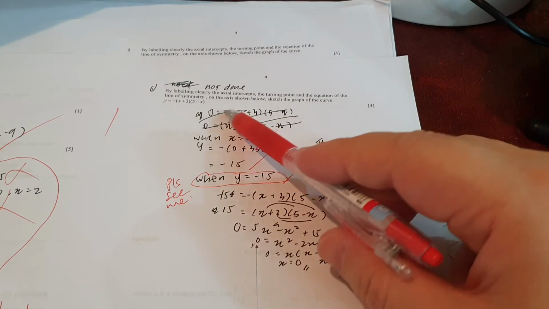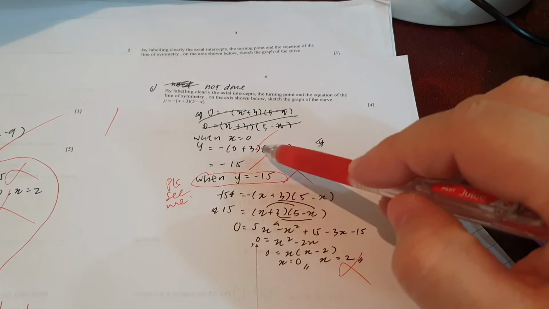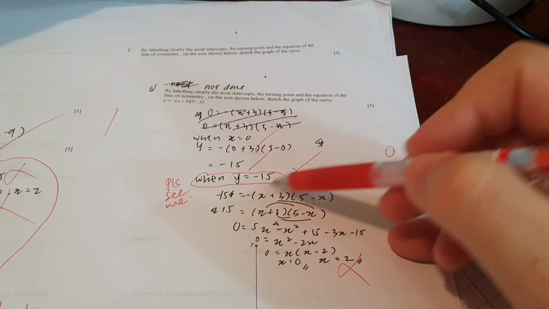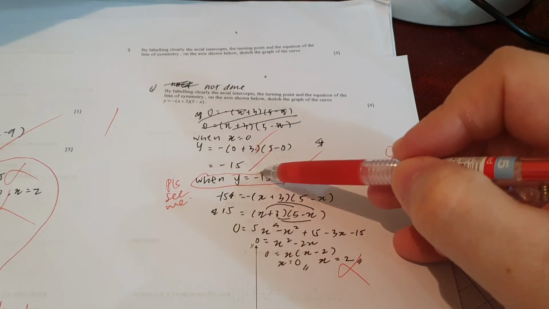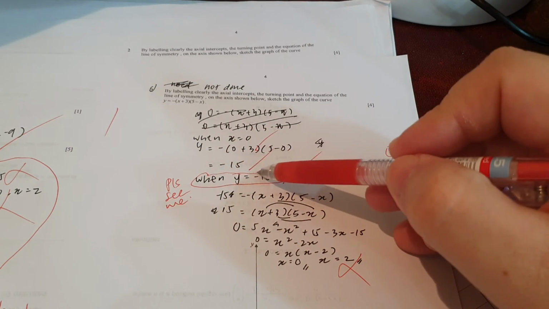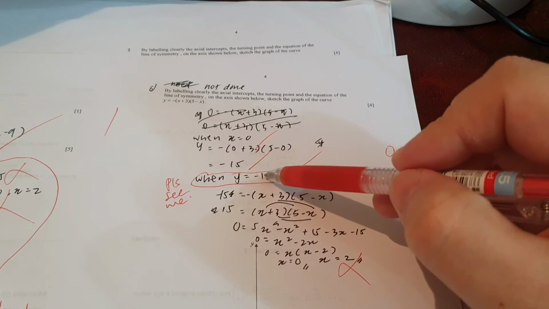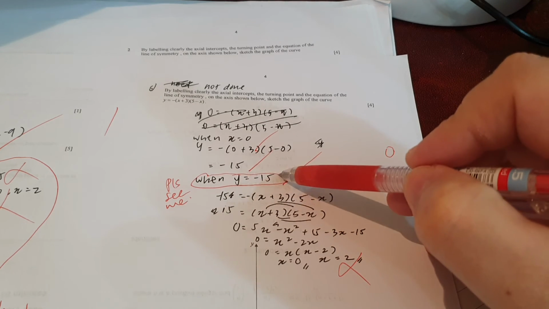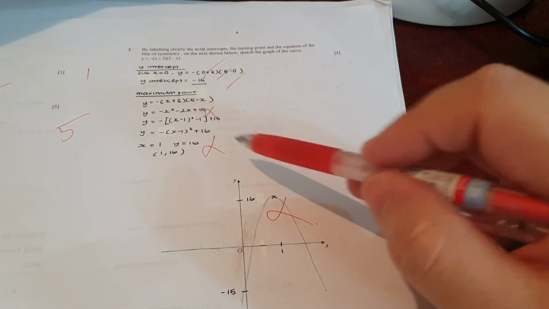Now, this particular student is not the only student who made this mistake. After finding the y-intercept, the student actually subbed this y back into this equation. I can tell you even without looking at your working, when you sub this back, one of your answers will be 0. You're actually trying to find the same point. This is not the correct way to find the two x-intercepts. You need to let y equals 0, then you can find the two x-intercepts. So this student, please learn.